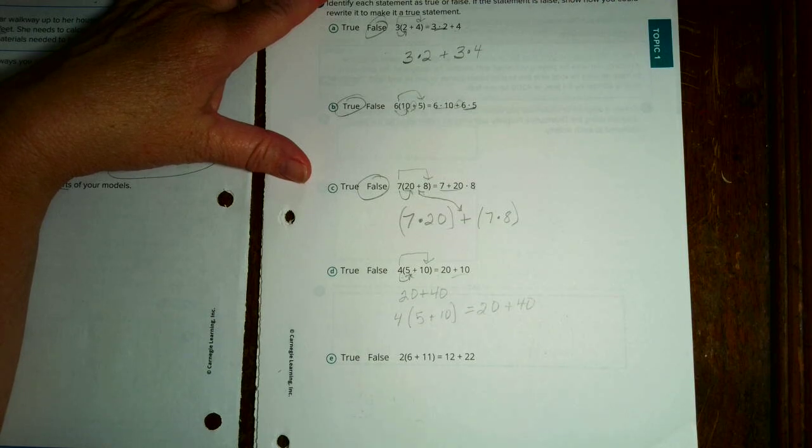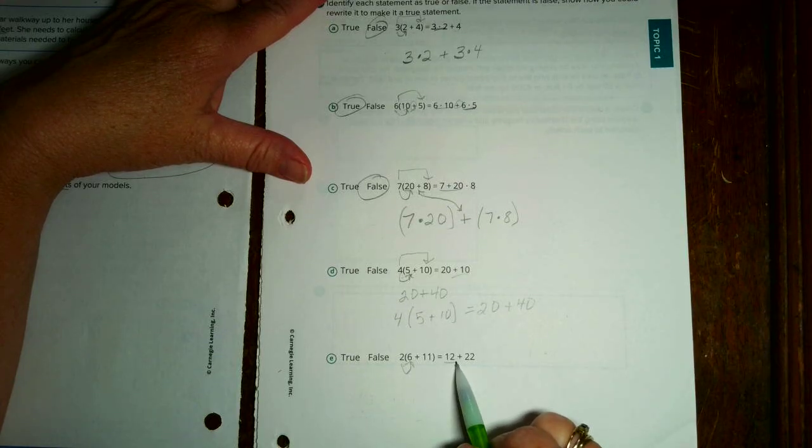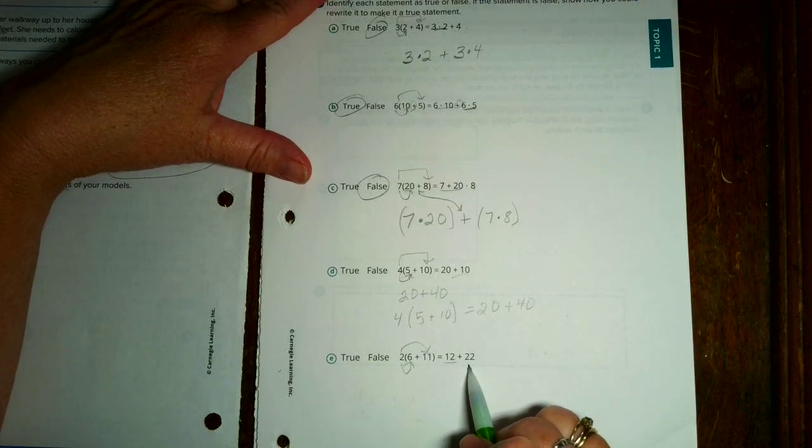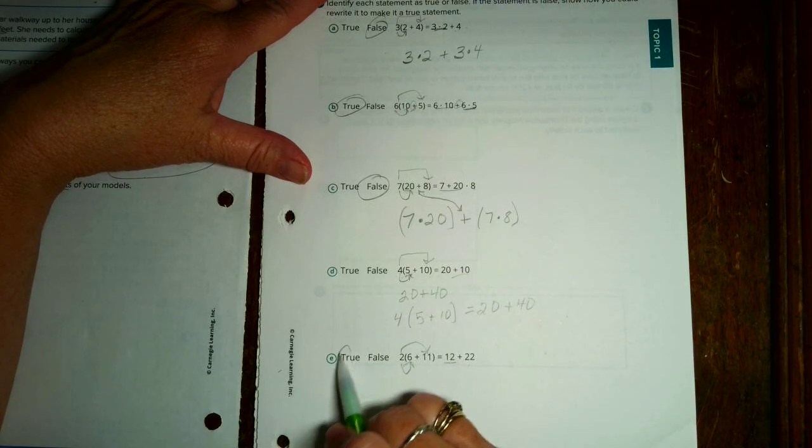And lastly, 2 times the quantity of 6 plus 11 equals 12 plus 22. 6 times 2, 12. 6 times 11, 22. So that one is true.